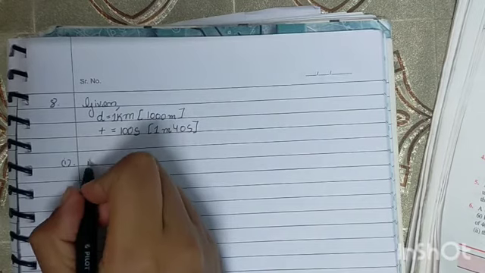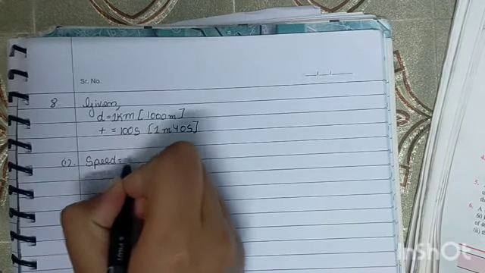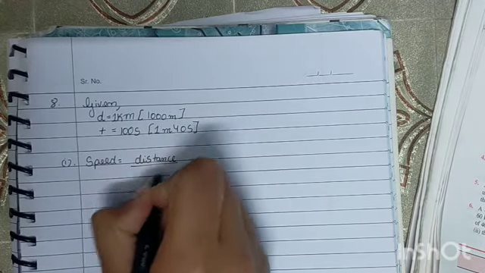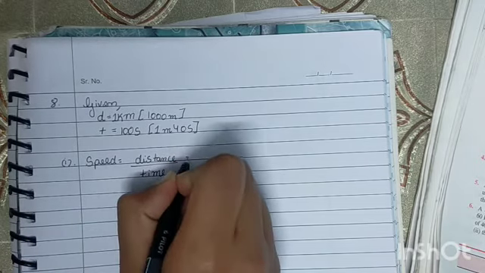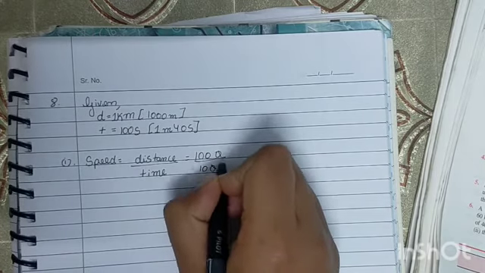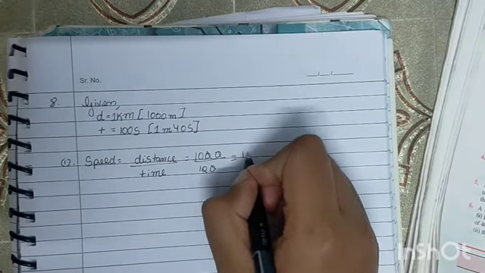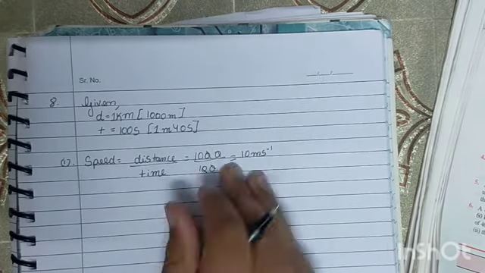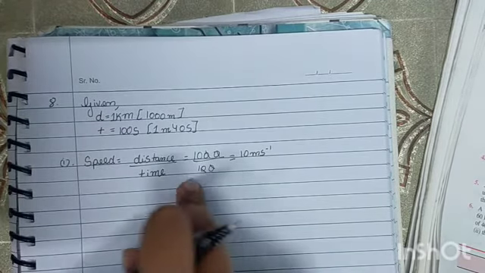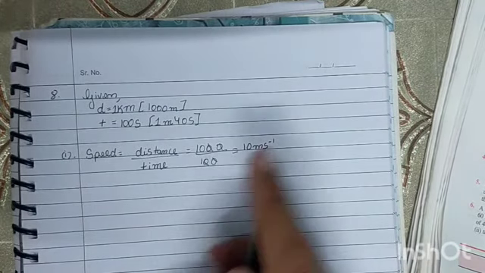Now the formula of speed is speed equals distance upon time. Distance is 1000 meters. Time is 100 seconds. 0 0 cancel. 10 meter per second. This is the speed. Now you must be thinking why we are not using 1 kilometer. Why are we using 1000? We are using 1000 because we have to find in CGS, not in SI.